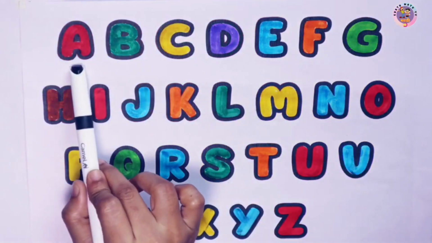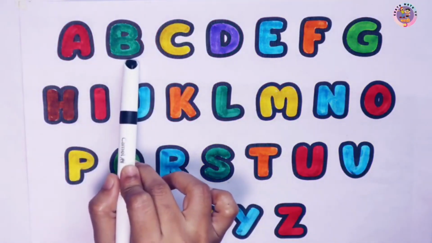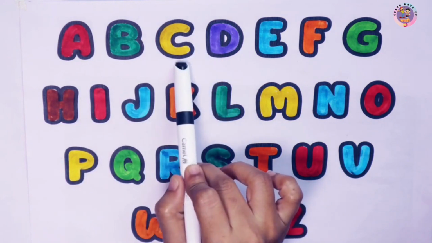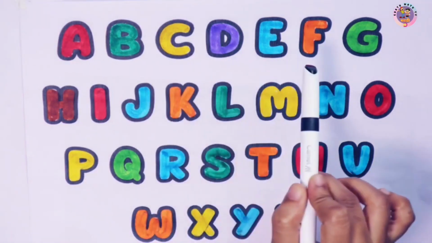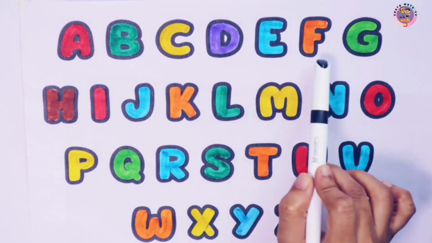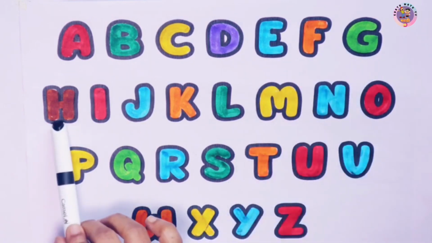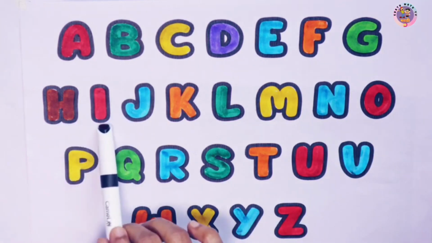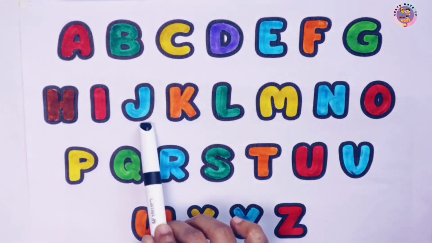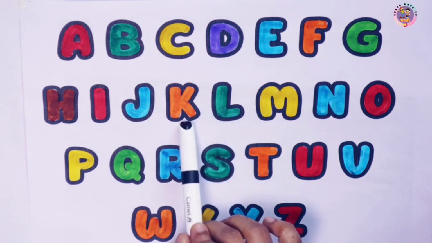A for apple. B for basket. C for cat. D for doll. E for elephant. F for fish. G for grapes. H for hen. I for ice cream. J for joker. K for kite.